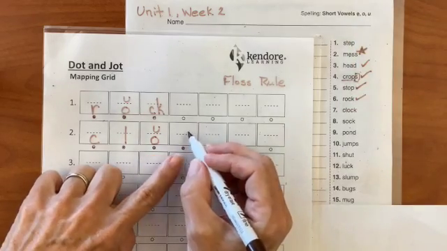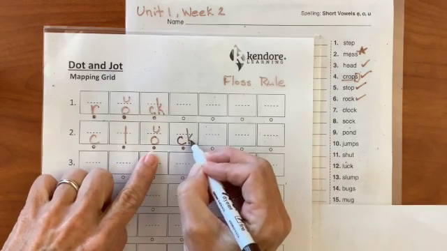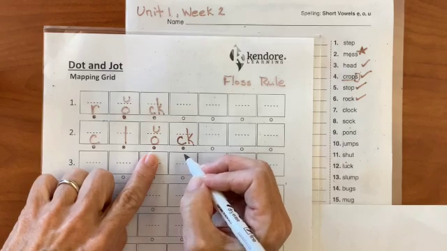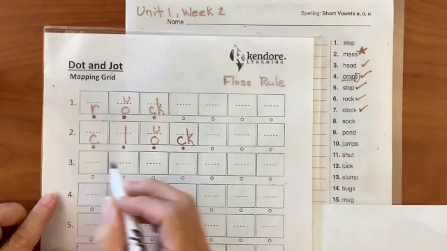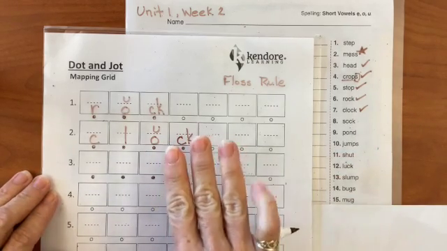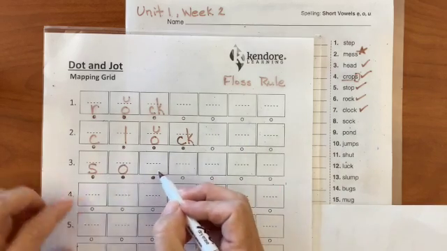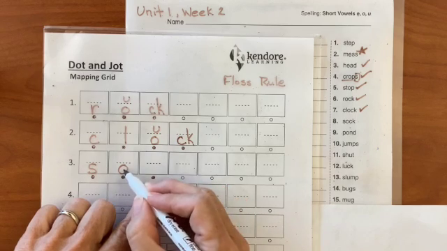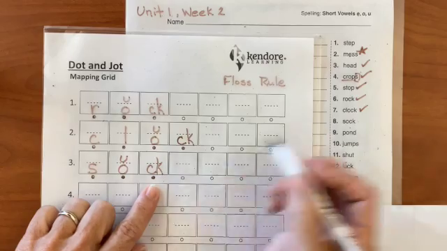Clock. Oh, there's that k at the end of a word. So what are you going to put after a short vowel when you hear a k? CK, the digraph. Next one is sock. That's easy. S, k. Notice 3 sounds, but 4 letters. S, and what are you going to put for the k at the end of a short vowel? Yes, it's a CK digraph.